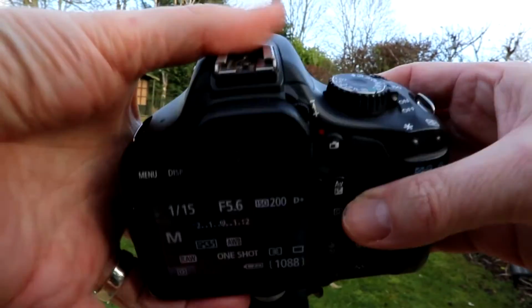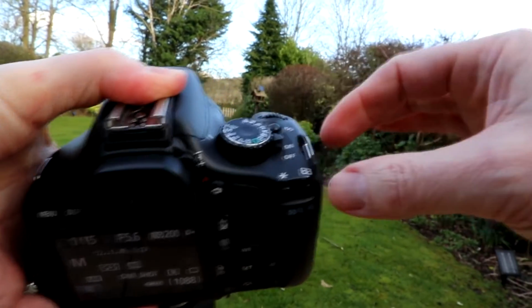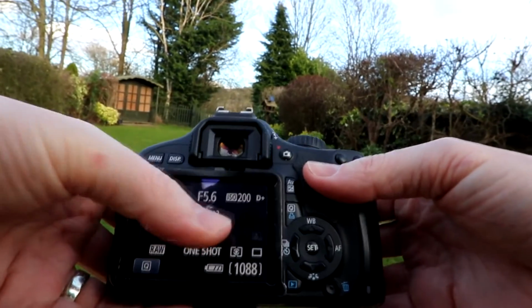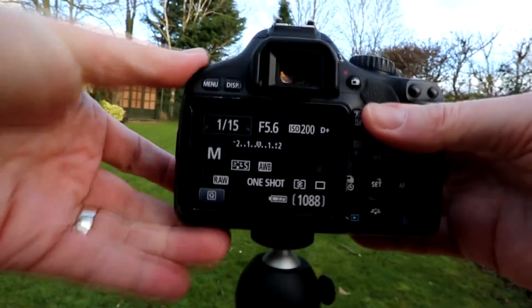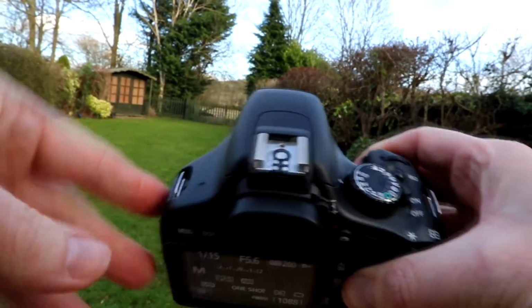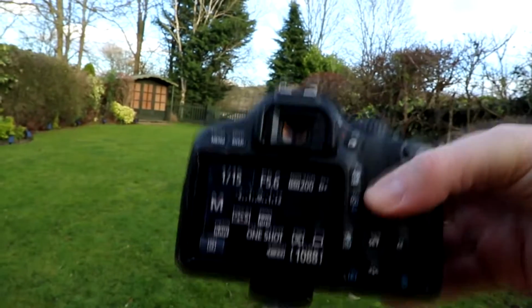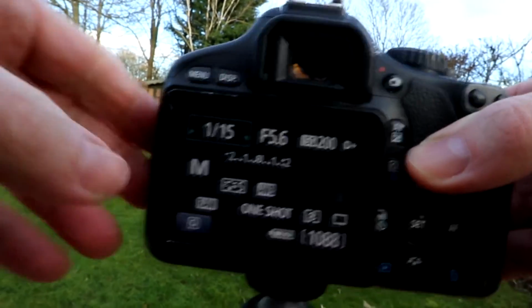You'll tend to find that if you have an LCD display on the top here, then the information will be displayed there, so your screen might be off by default. On this one, this old 550D, we don't have a top display, so the screen comes on automatically.